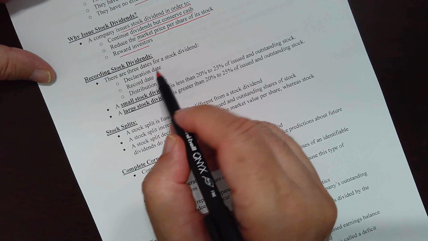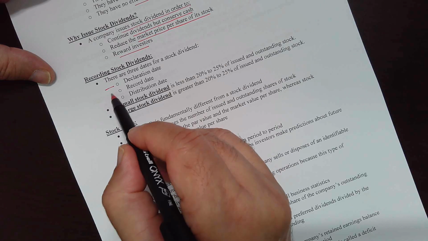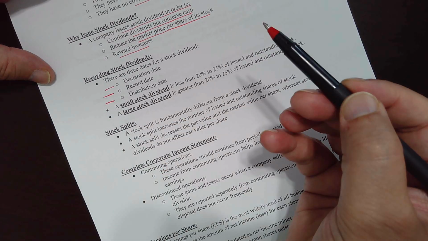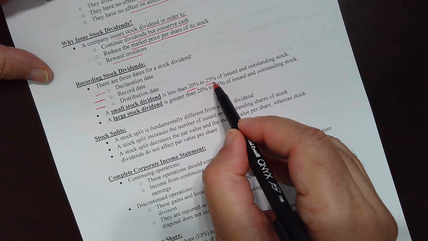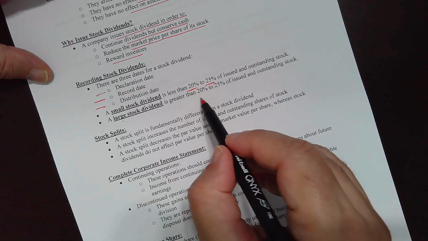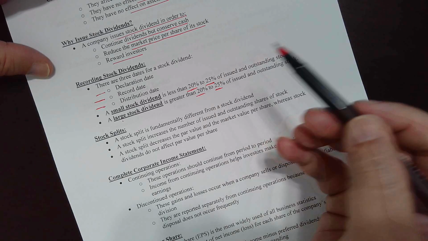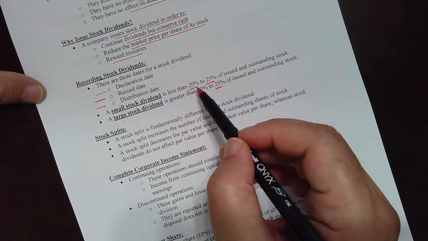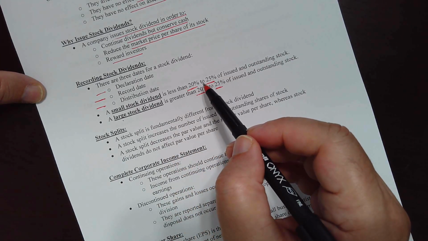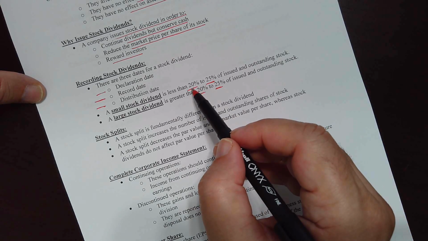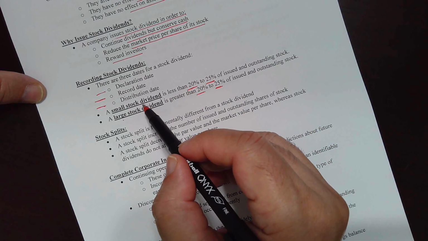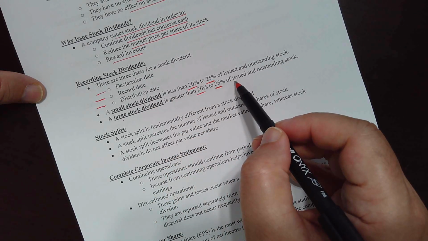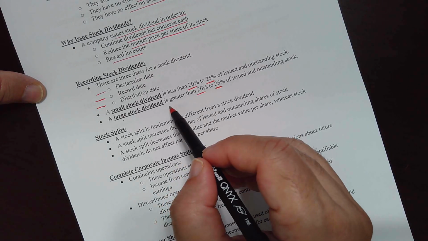Recording stock dividends, they have a declaration date, record date, and a distribution date. A small stock dividend is less than 20% to 25% of the issue. A large stock dividend is 20% to 25% or more. So for example, what does it mean? If a company has 100,000 shares and they are giving a 15% or 18% stock dividend, it will be considered a small stock dividend. And if they're giving 25% or 30%, it will be considered a large stock dividend.